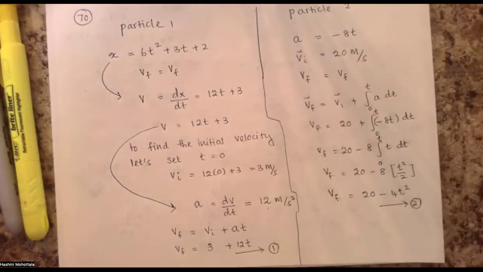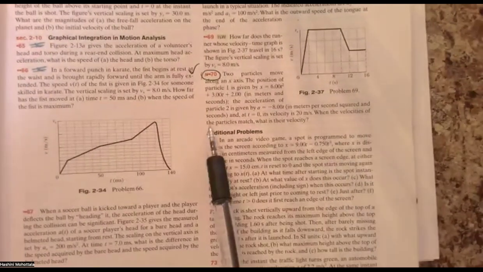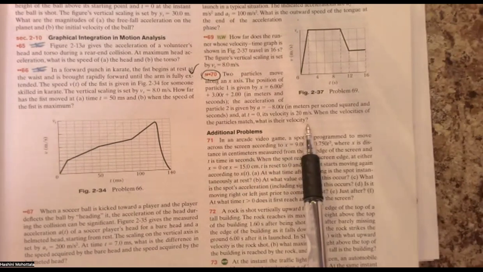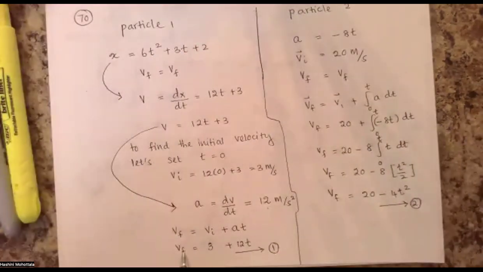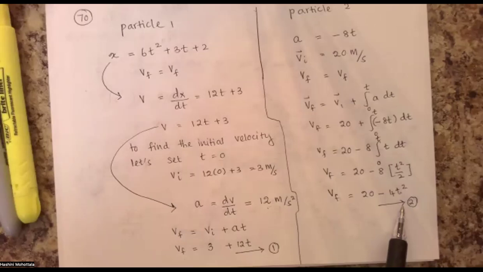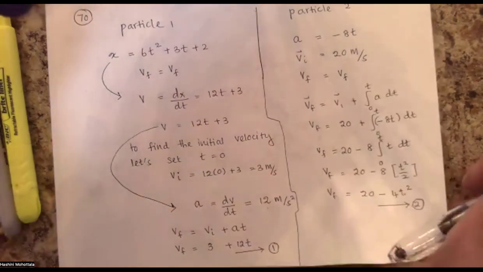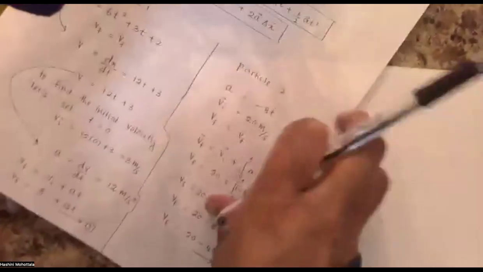Now let me share the problem again, in case someone did not take the screenshot. When the velocities of the particles match, what is their velocity? That is the question. In other words, equation 1 and equation 2 should be equal to each other, because that's when the velocities match, right? So I am going to take another paper here.